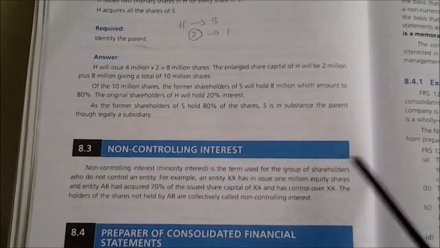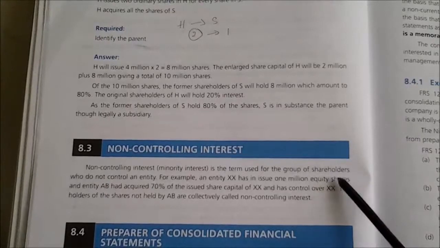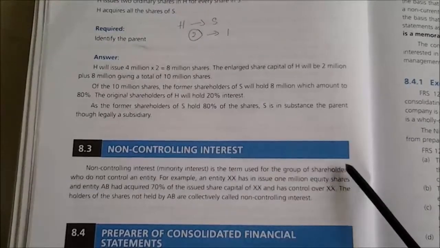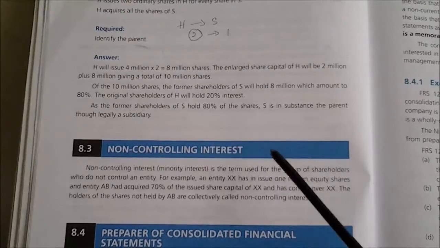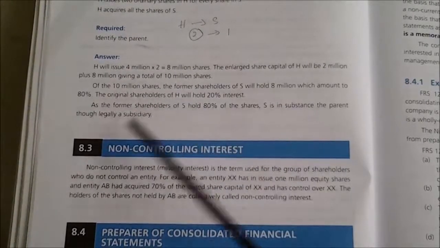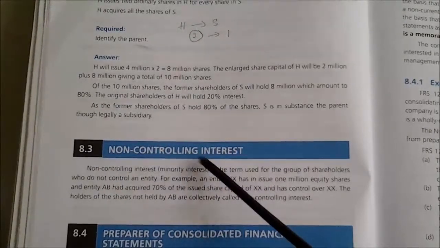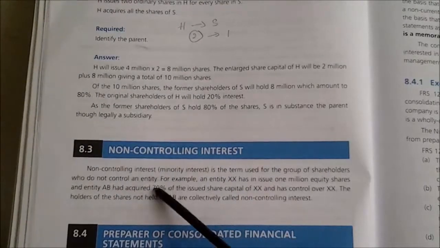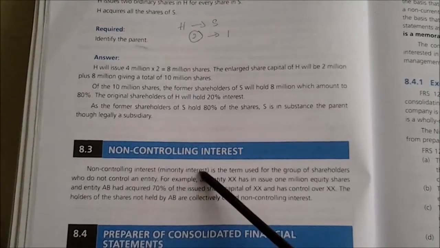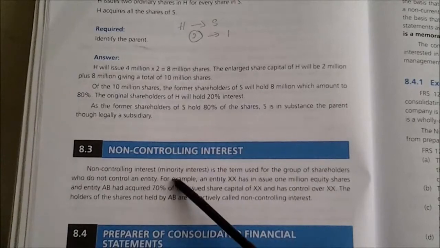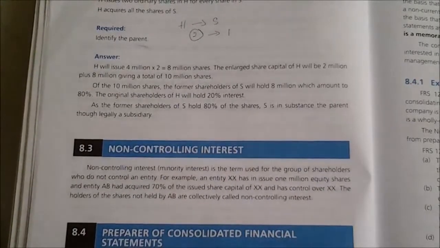Okay, earlier I mentioned non-controlling interest or minority interest. Okay, a subsidiary is also known as non-controlling interest, usually shortened to NCI, or in the previous edition of the books it is called minority interest, MI. So in other words, for a subsidiary it is NCI or MI.